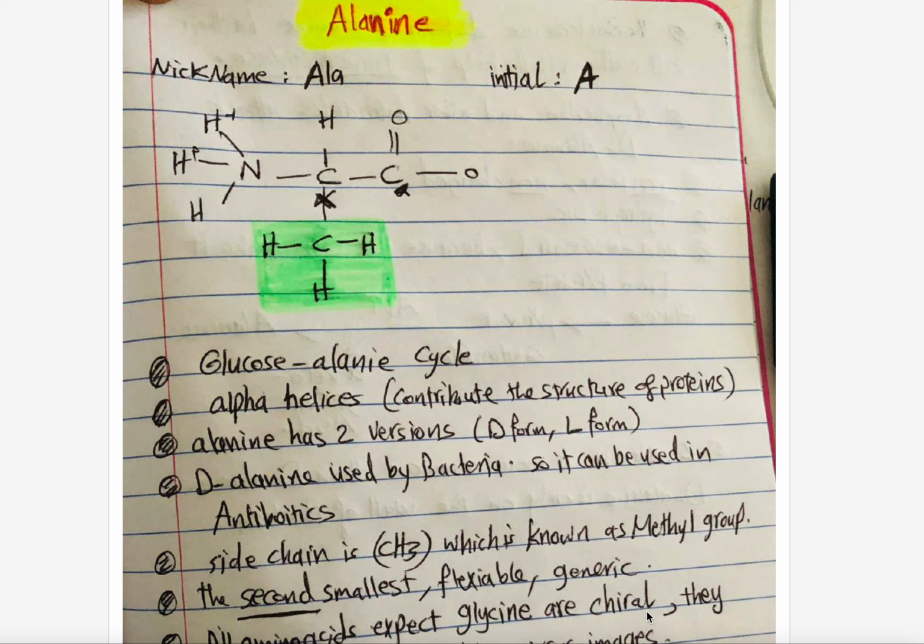that you have to know it or memorize it. Let's start with it. Nickname is Ala. That is from alanine, so we can say Ala, the initial A, CH3, which is a methyl group. Okay, so that makes alanine a chiral. All the amino acids are chiral except glycine.